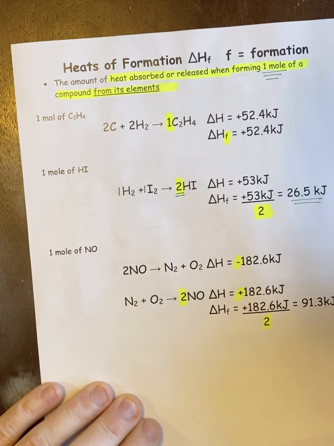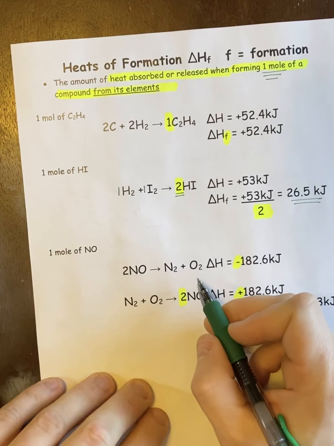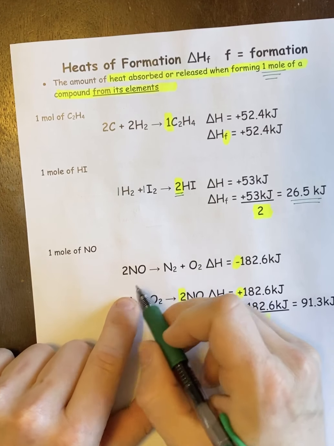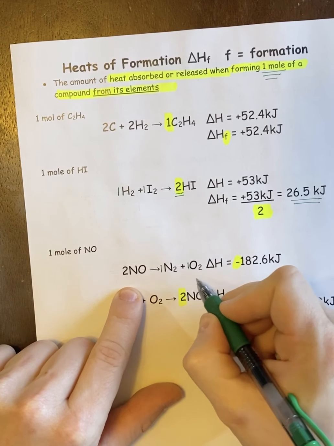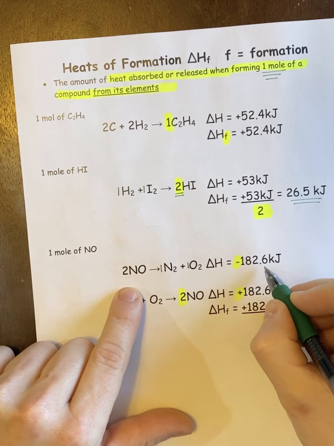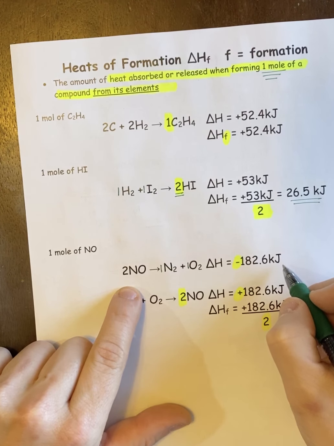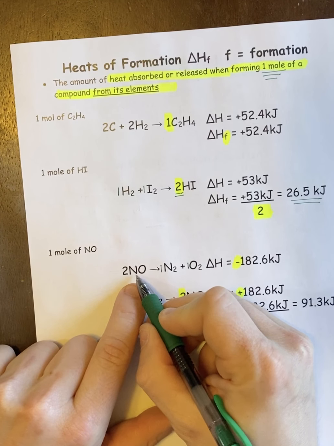Last one, the heat of formation for 1 mole of NO, right? Watch how this works. In this reaction, I'm not making NO. I'm actually taking 2 moles of NO and breaking them apart into 1 mole of N2 and 1 mole of O2. That delta H is negative 182.6 kilojoules. This is actually on table I. Now, that's not what I want. I want to know how much would it cost to make 1 mole of NO.